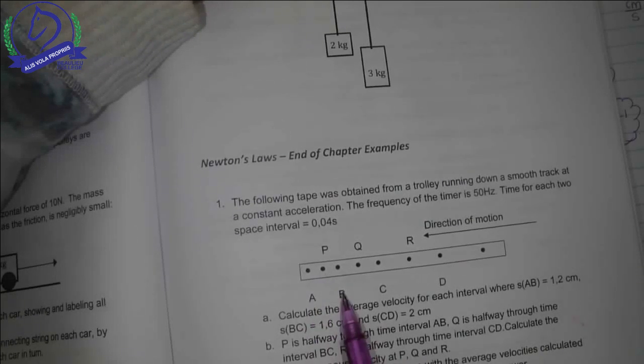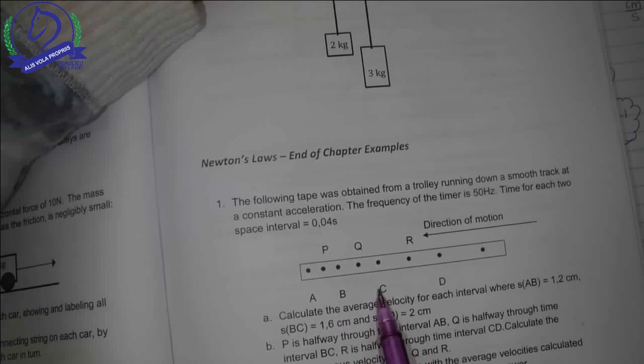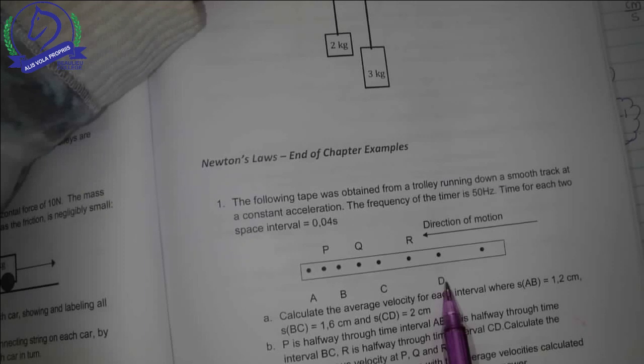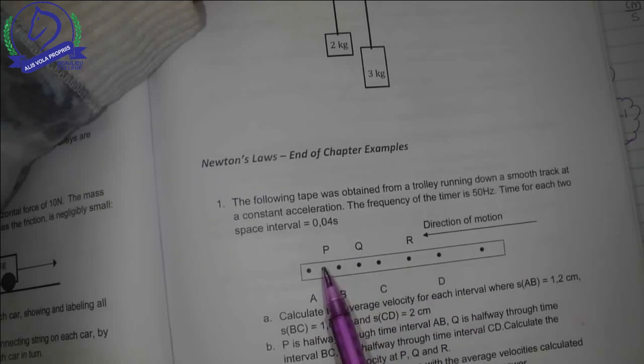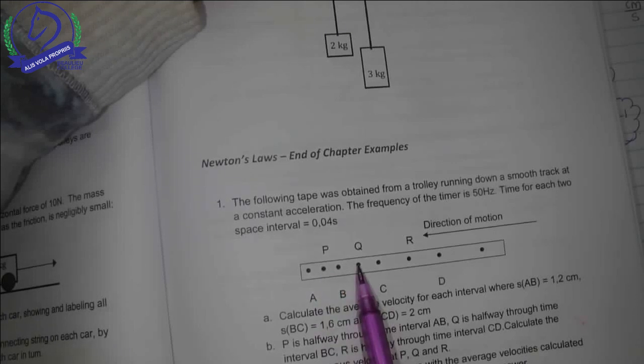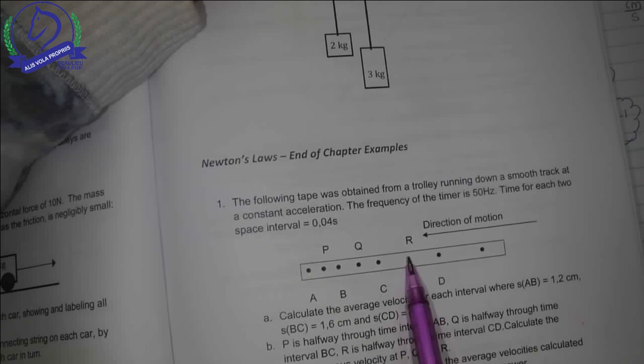So you've got A and B, and P is halfway between A and B. You've got Q, which is halfway between B and C, and you've got R, which is halfway between C and D. And what they want you to find is the instantaneous velocity. Remember, instantaneous velocity is velocity at a particular instant in time. So they want you to find the instantaneous velocity at P, at Q, and at R.